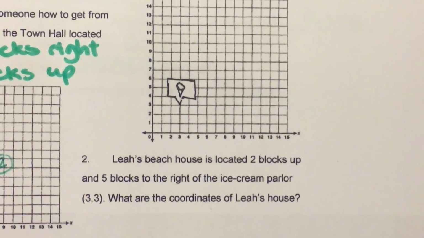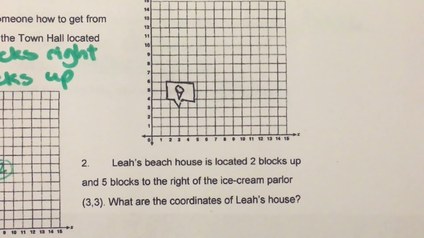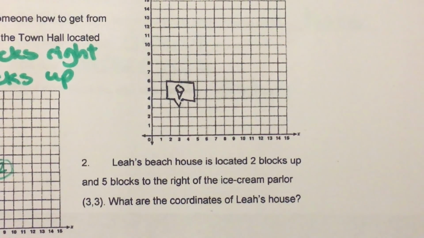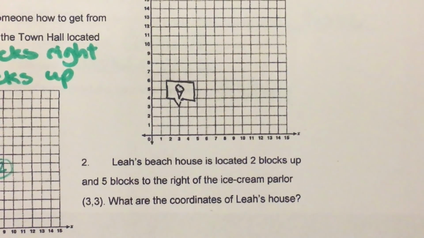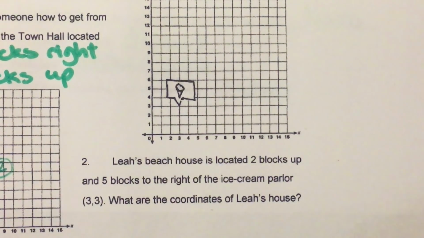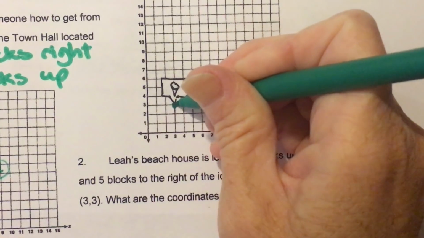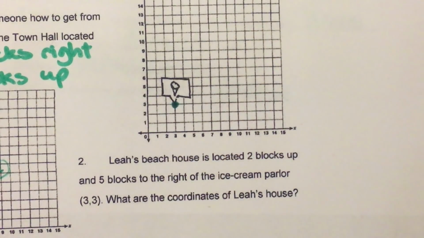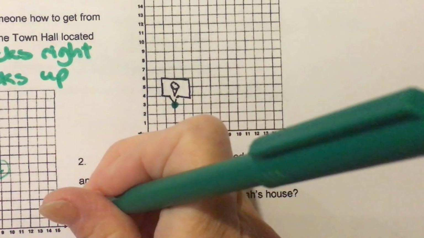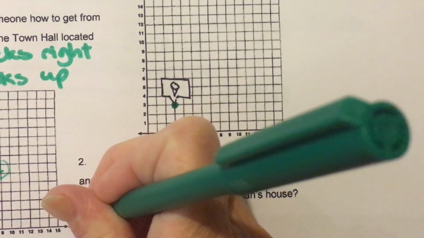Okay, let's look at another problem. This one's a little bit different. This one says Leah's beach house is located 2 blocks up and 5 blocks to the right of the ice cream parlor, which is at 3-3. Okay, so my first step says I'm going to draw the point. So here's my ice cream, but it's actually pointing to right there. So that's where my ice cream really is. My next step says you always put X, Y when you see an ordered pair. I see one right here. There's my ordered pair.